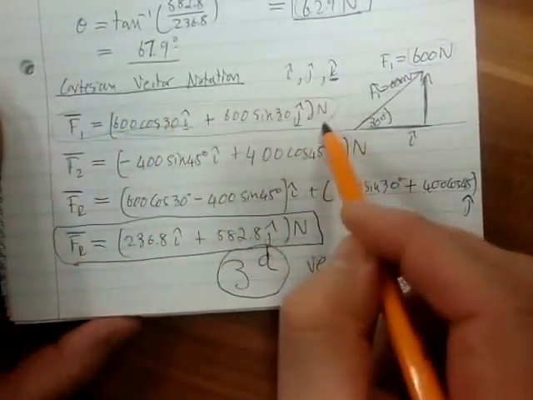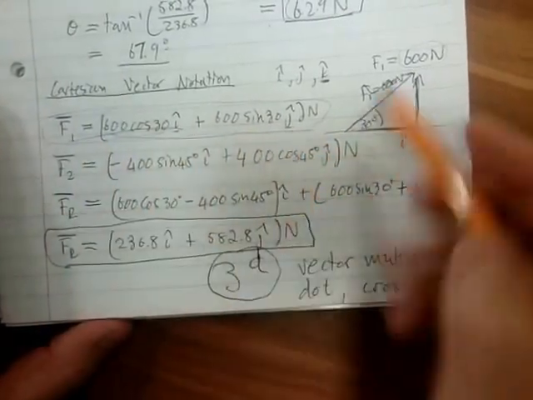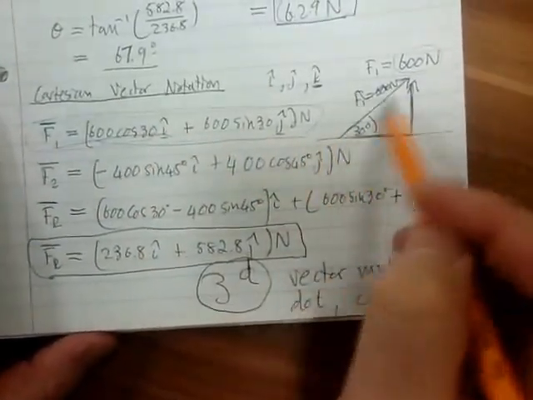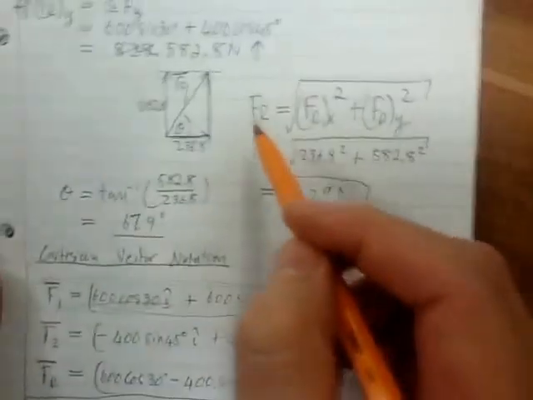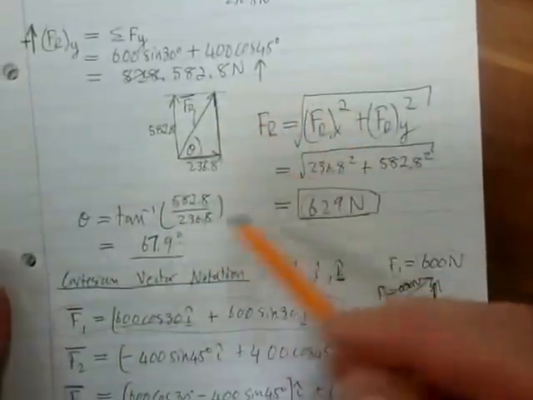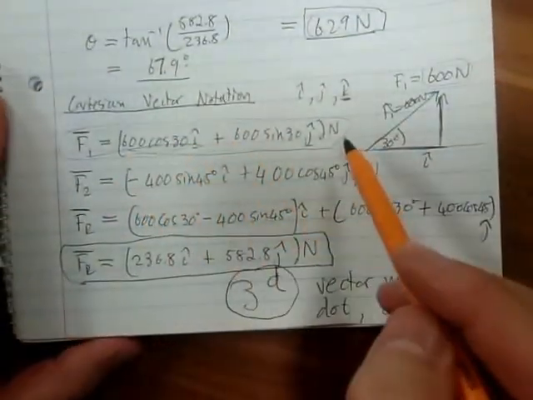So please practice this. Learn to write your forces in Cartesian vector form. You still need to be able to do the scalar form, of course, but learn to write it in this form.